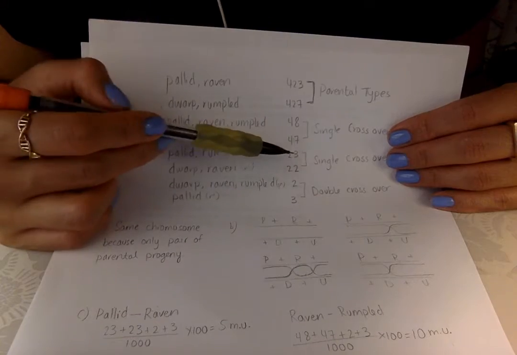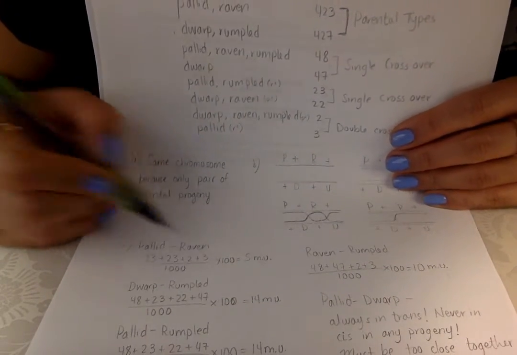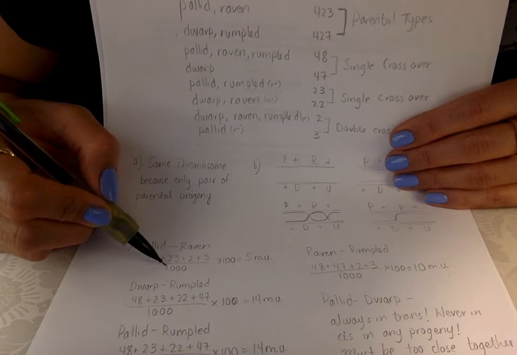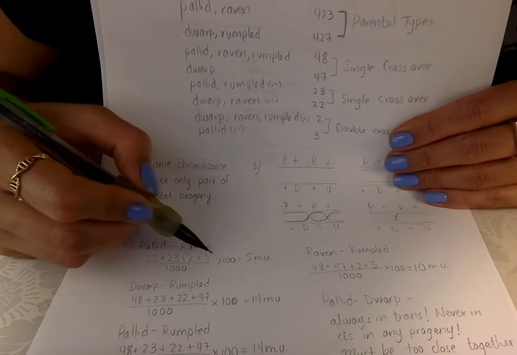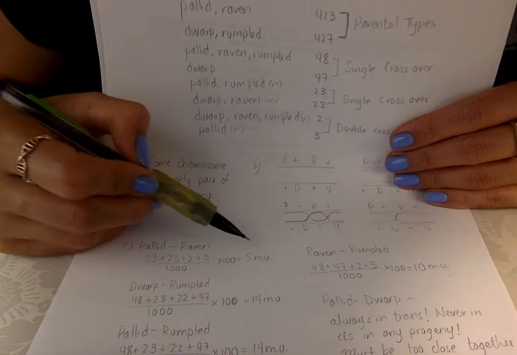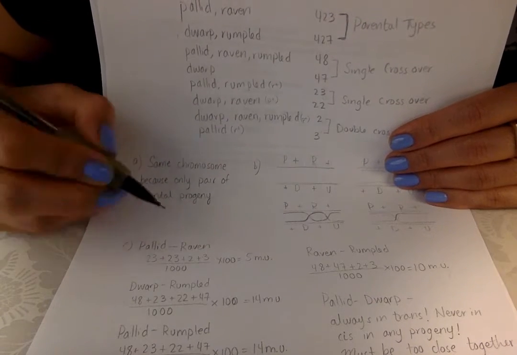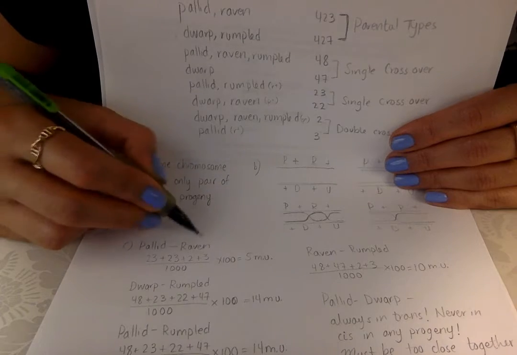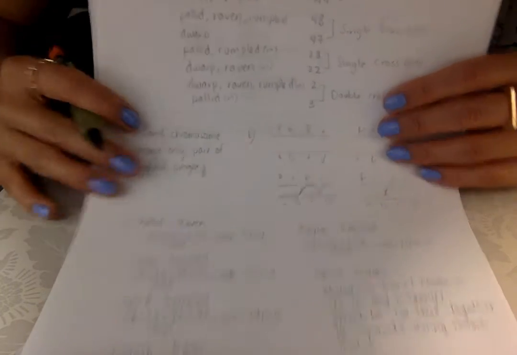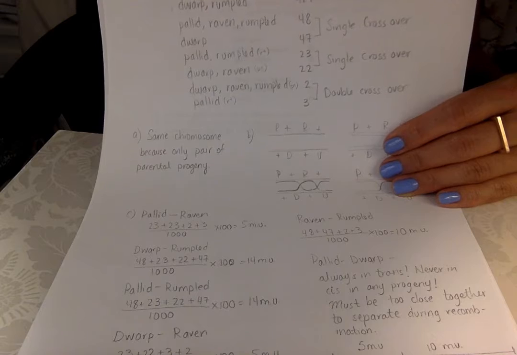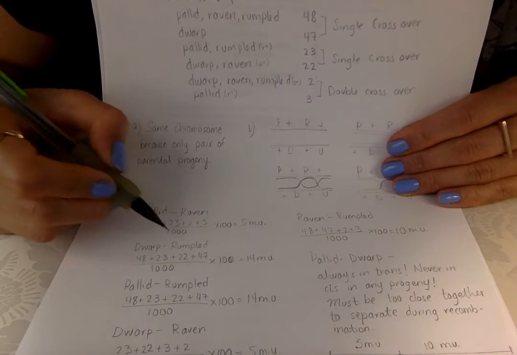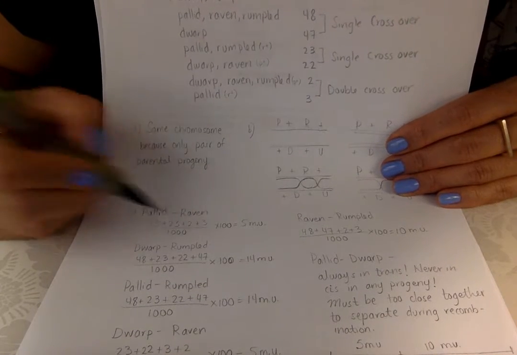And here you've got mutant raven, wild type pallid, mutant pallid, wild type raven. All right, so you're going to include 1, 2, 3, 4 of these numbers into your calculations, add them all together, divide them by the total progeny, which we know is 1,000, and multiply that by 100 to get the answer of 5 map units. Okay, that is your first. That is the first one to solve.